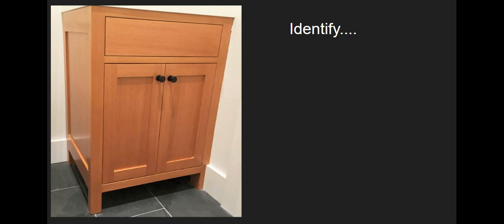Next one, you take a look at this cabinet. What do you think it is? Okay. In particular, this one is a bathroom vanity. All right. It's a little cut off up top here, but there's a bathroom sink up here, countertop. You can tell tile floor. It could be a kitchen, but this one's a bathroom vanity. All right. So right away, we can say it's a base cabinet. Okay. It sits on the ground. It's a base cabinet.